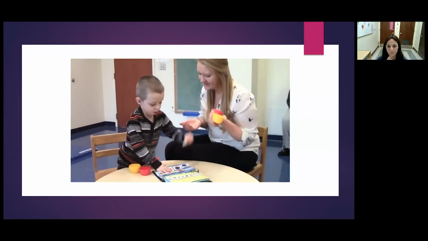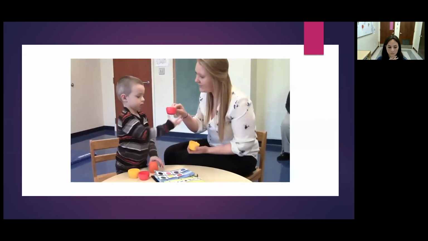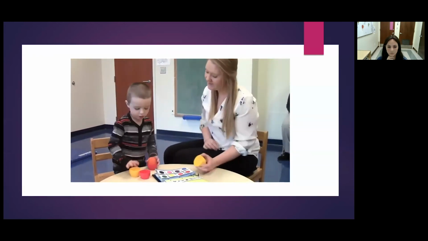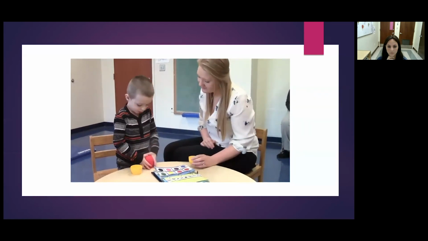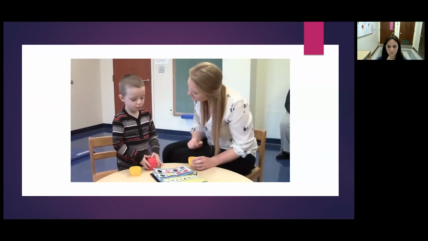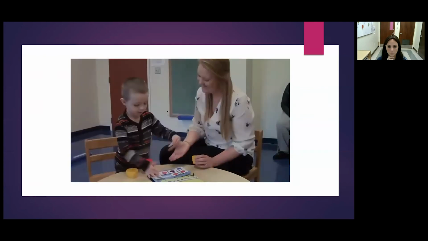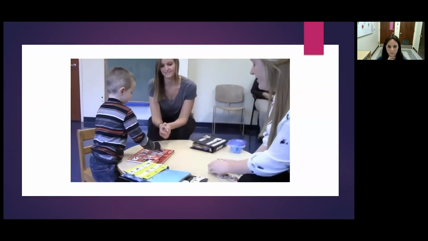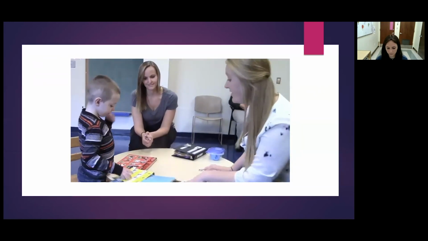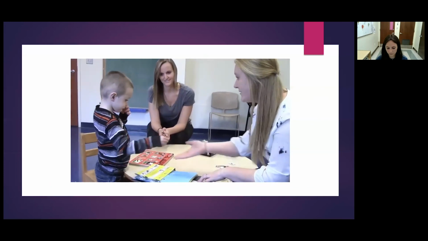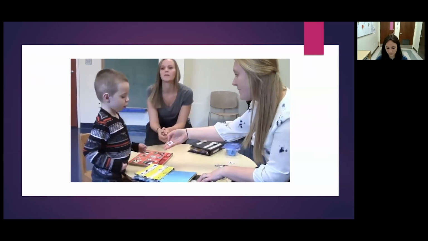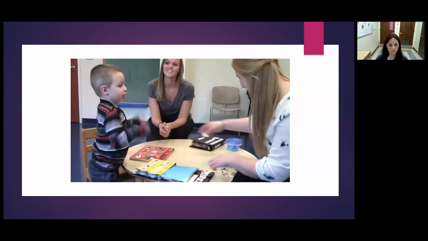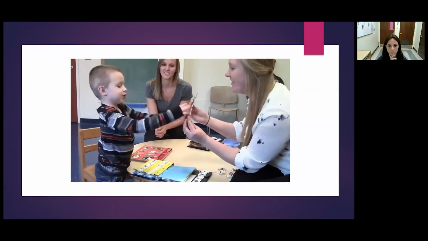Which one's next? Red. I want red. What color is that? Red. Where's the horse? Horse. Using pictures has also helped Rage find his voice a little bit. What animal's next? What is this? Pig. He says oink, oink. Where's the pig? Oink, oink.